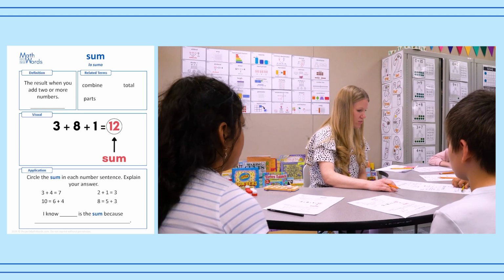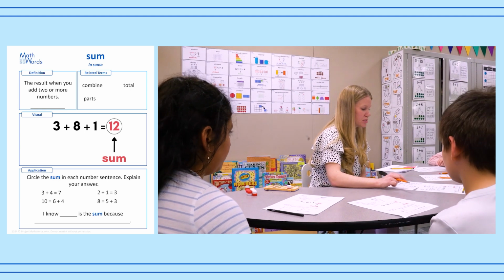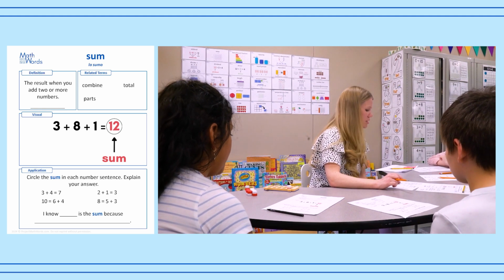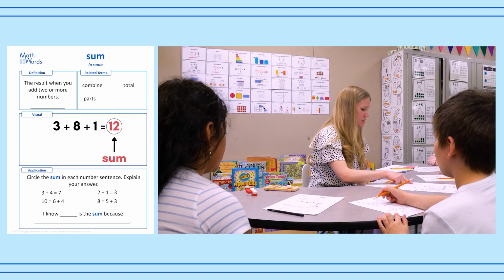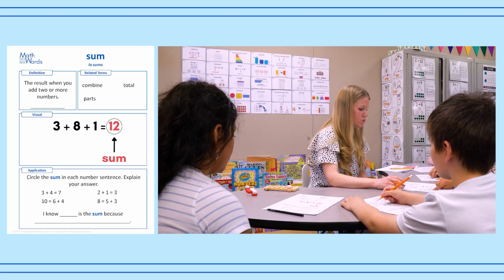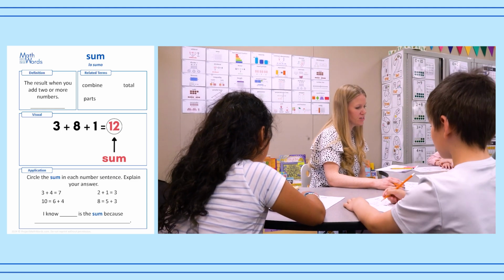Good job. All right, today we learned about the word sum. What word did we learn? Sum. Let's say the definition one more time. The sum is the result when you add 2 or more numbers. Great job.